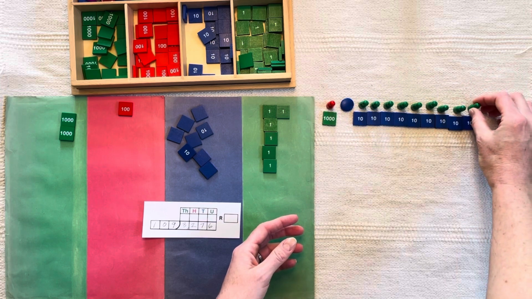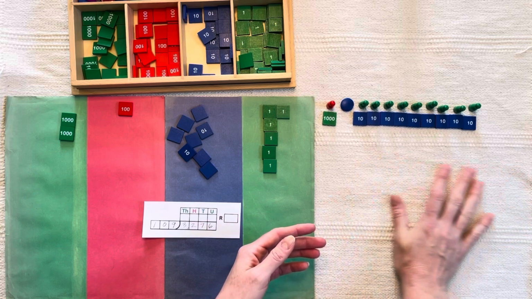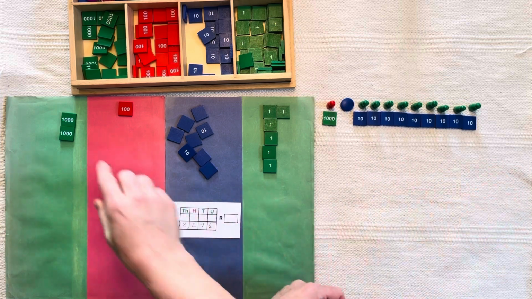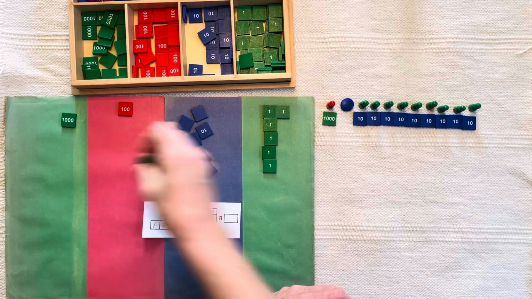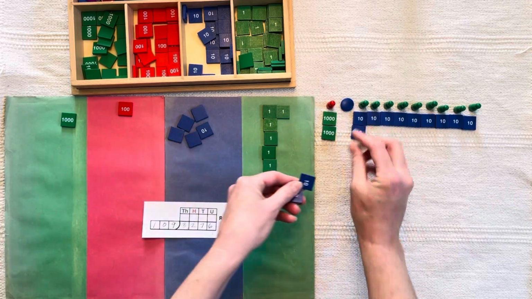If this is fiddly for your kids like it is for mine, we like to put a hard surface down here, so it can be a box lid from one of the materials boxes, clipboard, whatever works. So now we'll pass out 1,000 and another 9 tens.